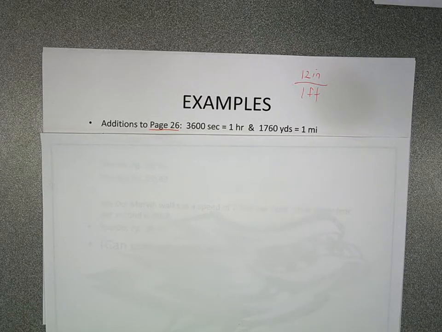Those two tables on the top of page 26 are going to be your best friend during this lesson. Remember, when we get deeper into this year, I let you use calculators, because I don't want you to worry about the big multiplication and division. That's not the objective. The objective is to be able to set up proportions and know how to deal with ratios and unit rates.